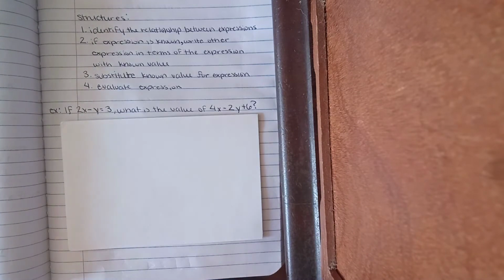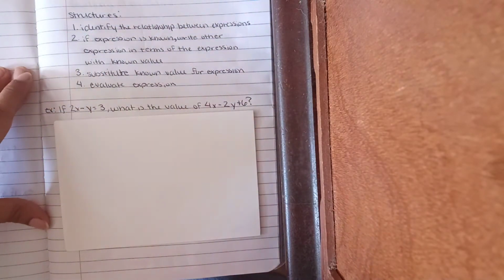Moving on to the next step, which is structure. The first thing we need to do is identify the relationship between the expressions. What they have in common will give us a big step ahead in our equation. That way we have something that we can get started on. And if we already have an expression that is known, we just need to write the other expression in terms of the expression with the known value.